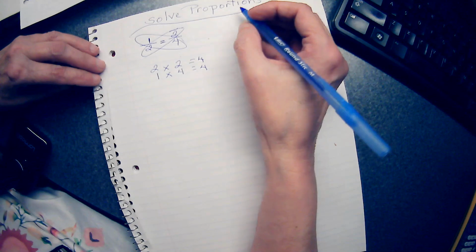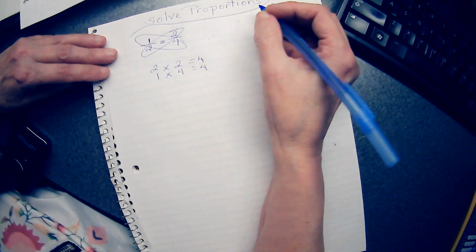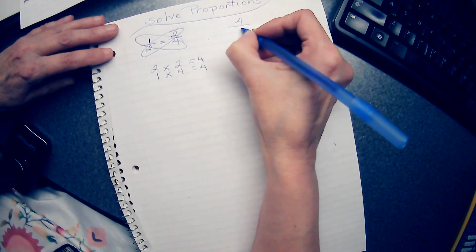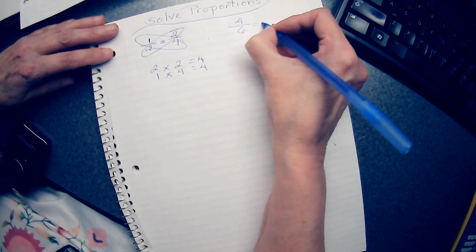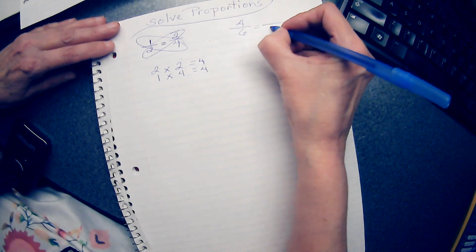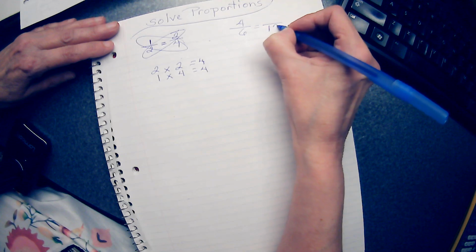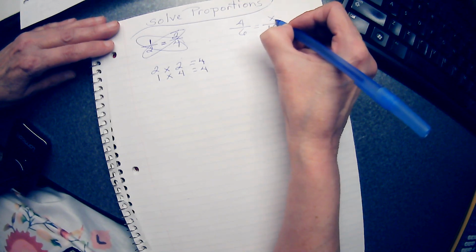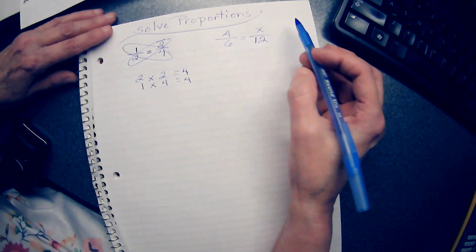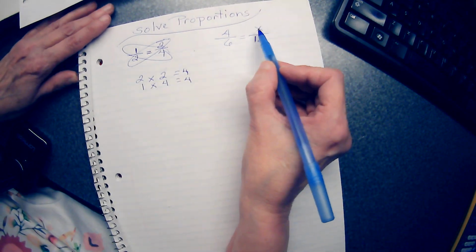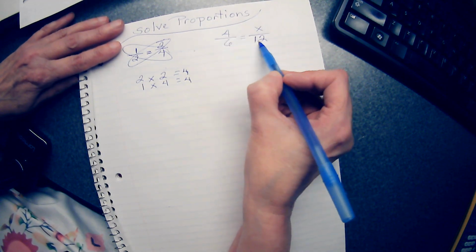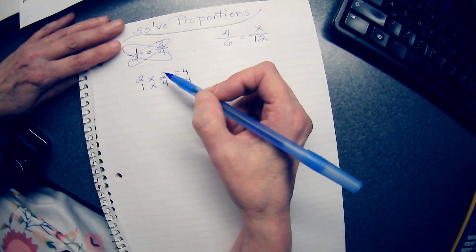Okay? If I had, let's say, 4/6, and I want to know how many 12ths this is, I could have an X right there, okay? An unknown. To solve for that unknown, I know 3 of the 4 pieces. If I know 3 of the 4 pieces, I can find the 4th piece.